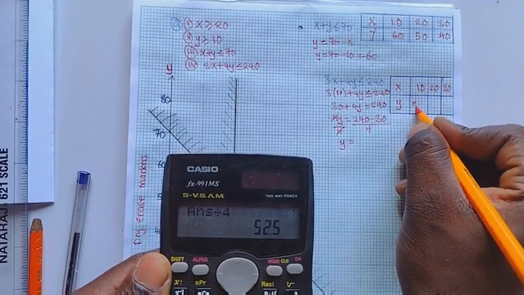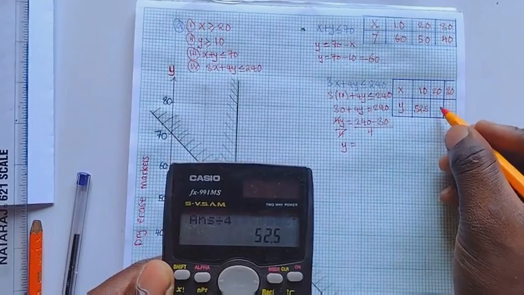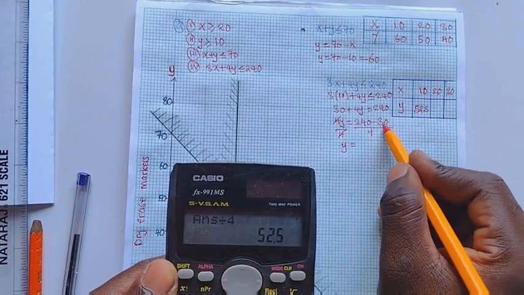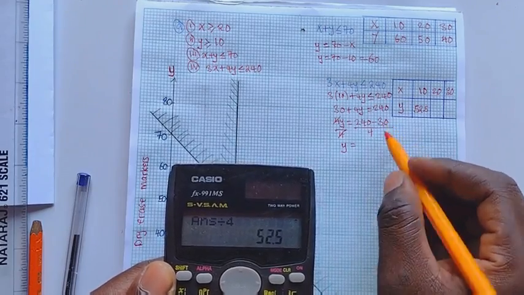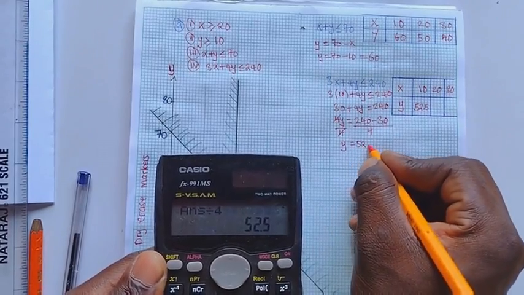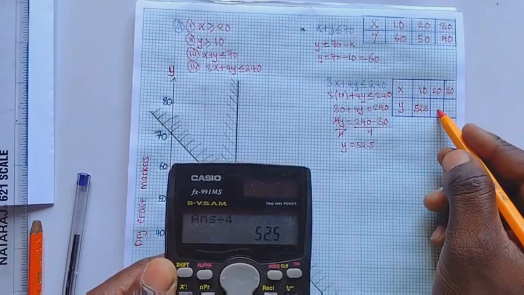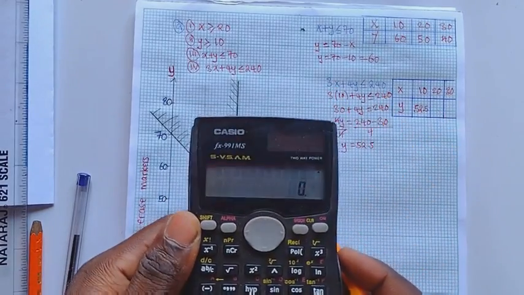So you write here 52.5. To find for this one, we are just replacing, meaning this 30 is the value of x. So this will be the second one. Here I've said 52.5.